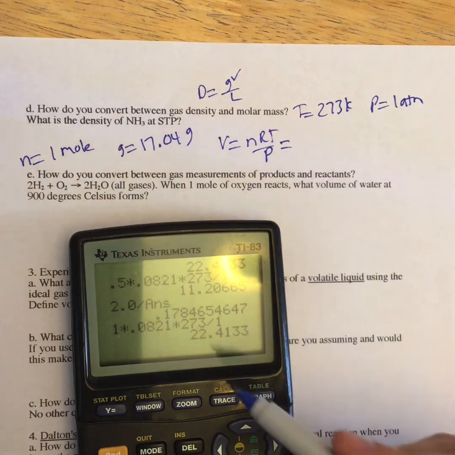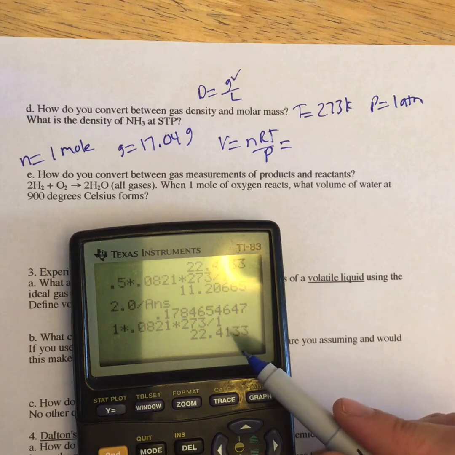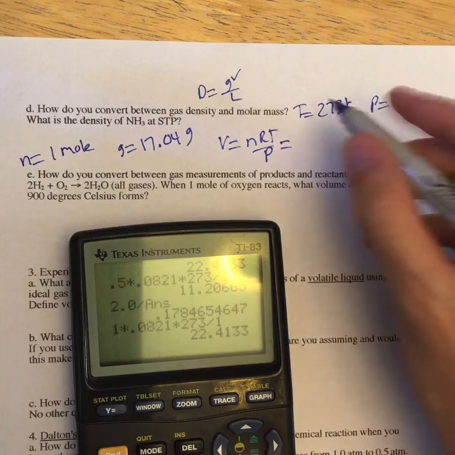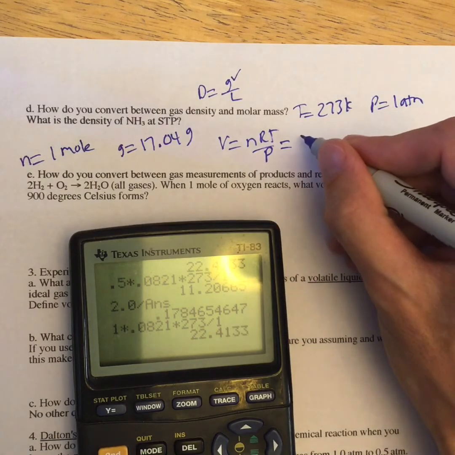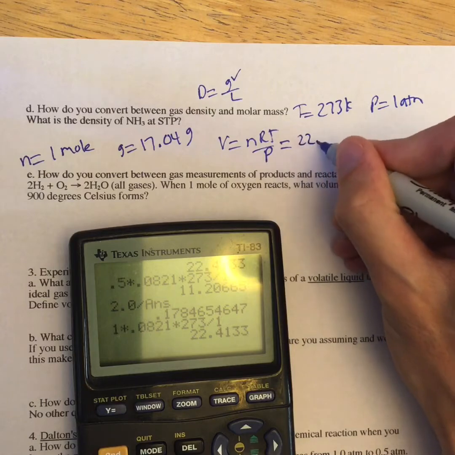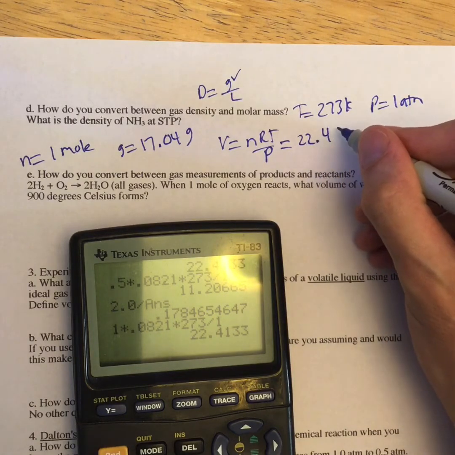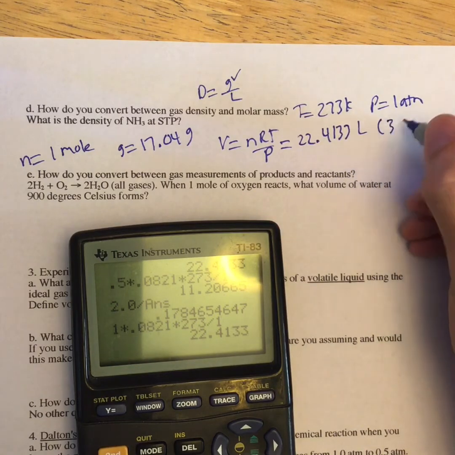This number that I got on my calculator is called standard molar volume. That's the volume of 1 mole of any gas at STP. So that's a shortcut you can use, like a conversion fraction if you want. Okay, so volume is 22.4133 liters with 3 sig figs.